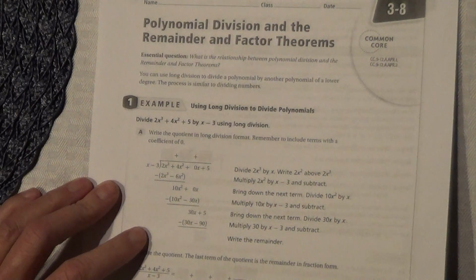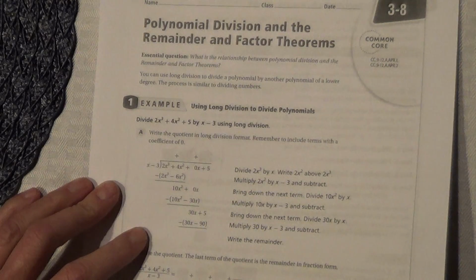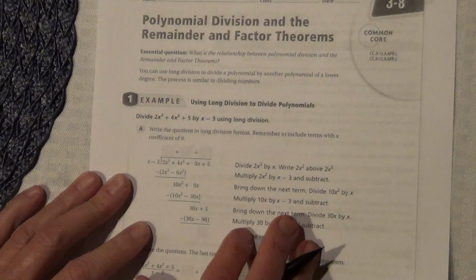Hello, this is the 8th lesson of Unit 3, which is our polynomial unit. In this lesson, we're going to look at the relationship between dividing polynomials and the remainder and factor theorem.